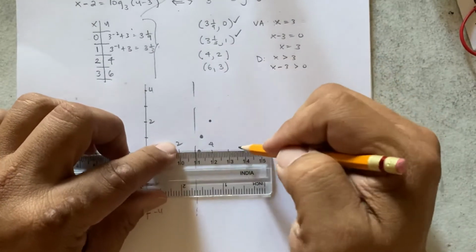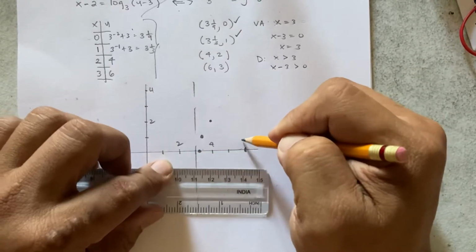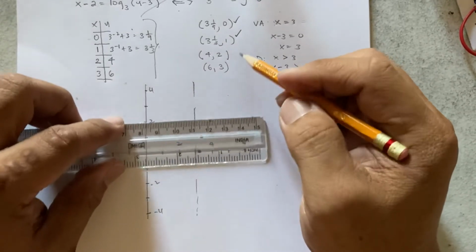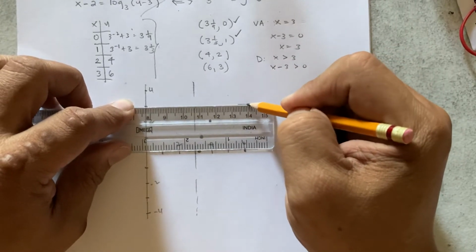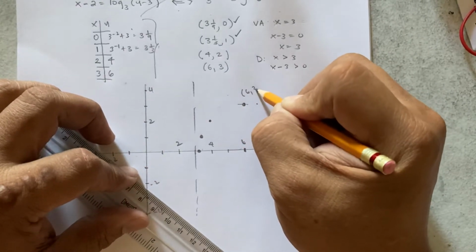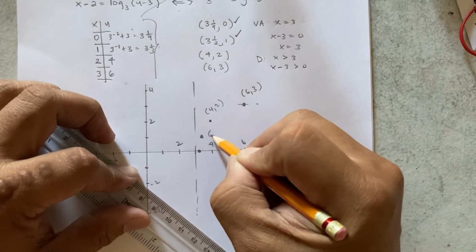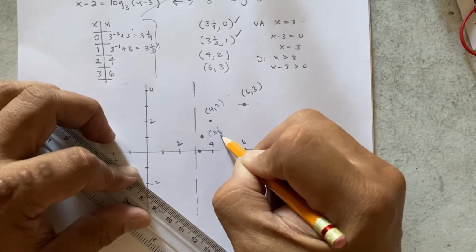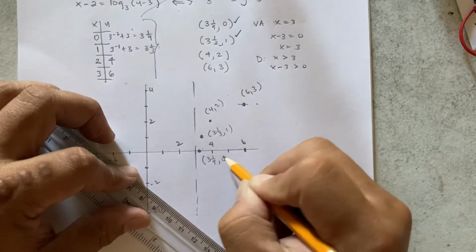And then notice I have to put one more, so I'm going to place one more here. Here's 6, comma 3. So this is 6, comma 3. This is 4, comma 2. This is 3 and 1/3, comma 1. And this is 3 and 1/9, comma 0.